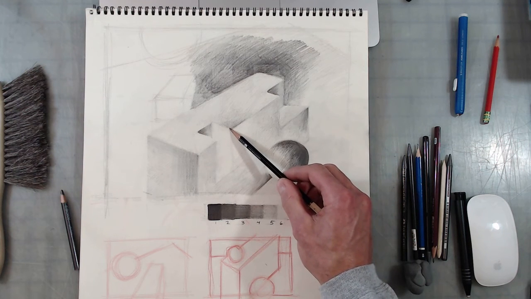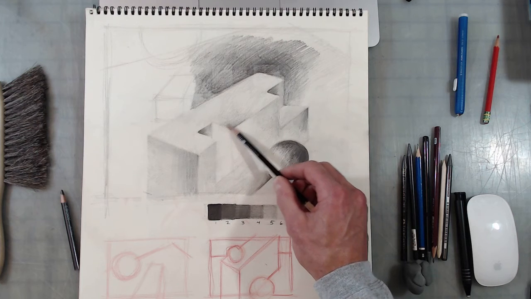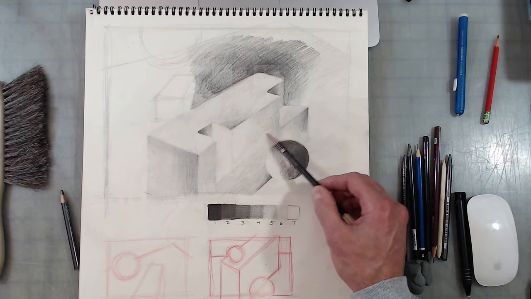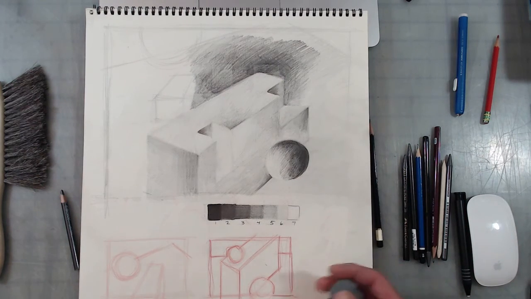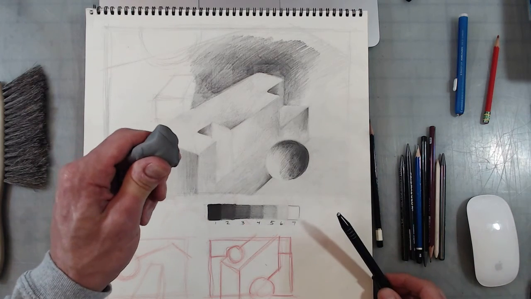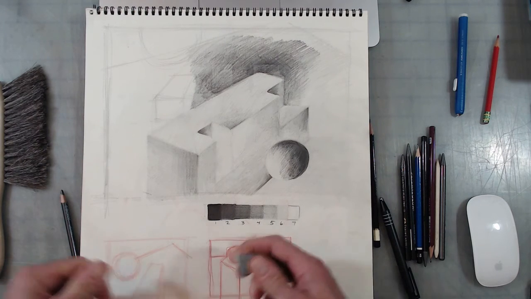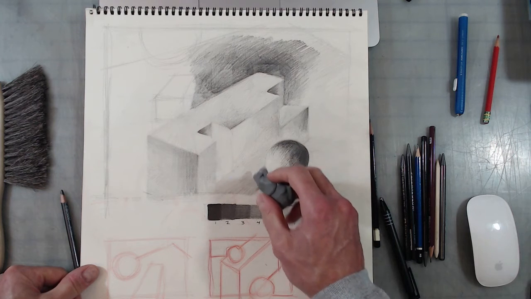And as you work with graphite, of course, you want to gradually build up your darks, right? Start light and gradually get darker. And of course, to get lighter, you can use your stick erasers and your kneaded eraser to back off some of those values that got a little too dark and you want them to go lighter, right?